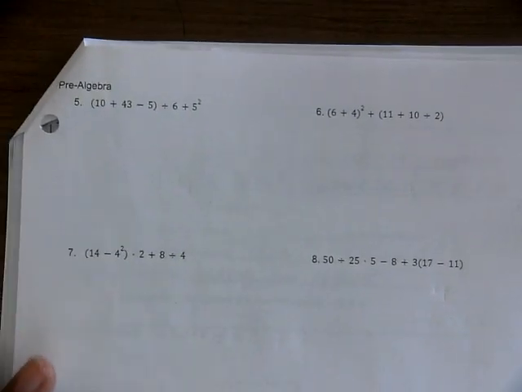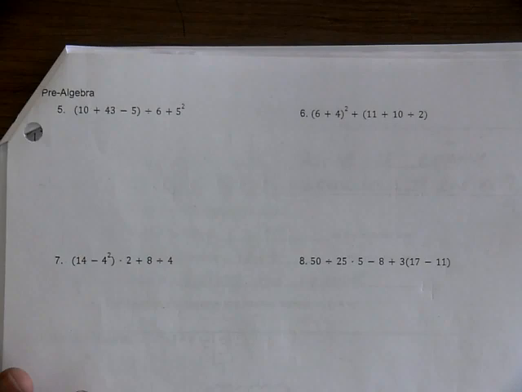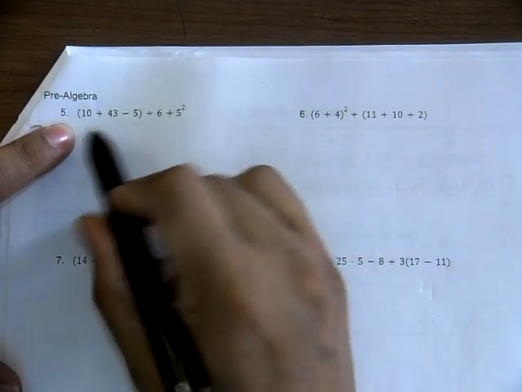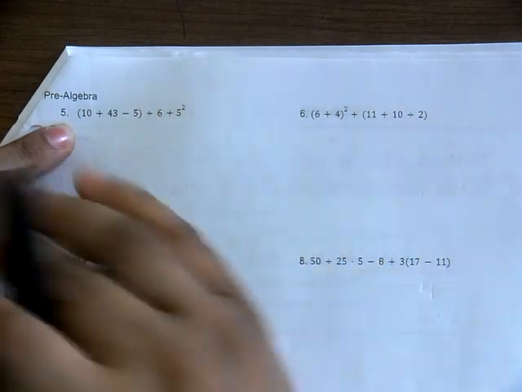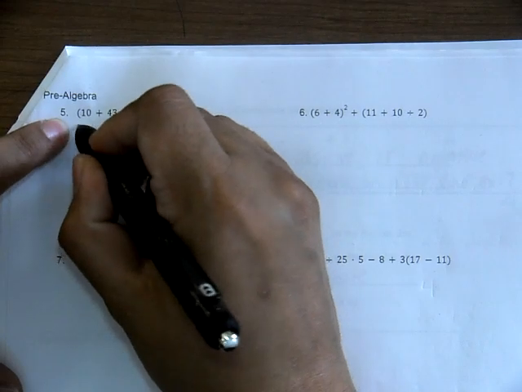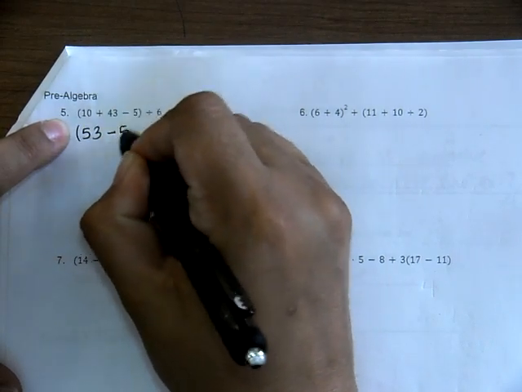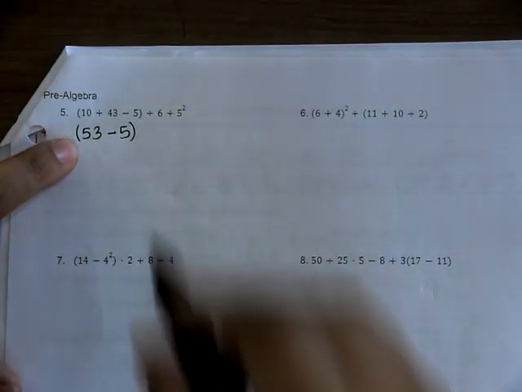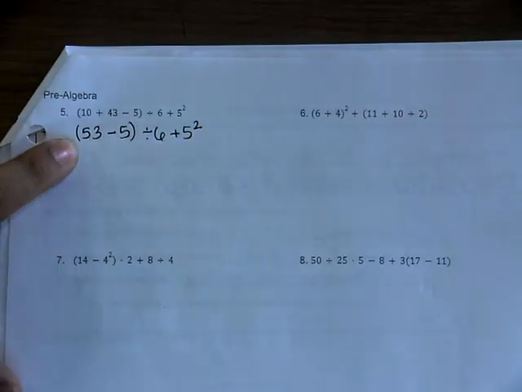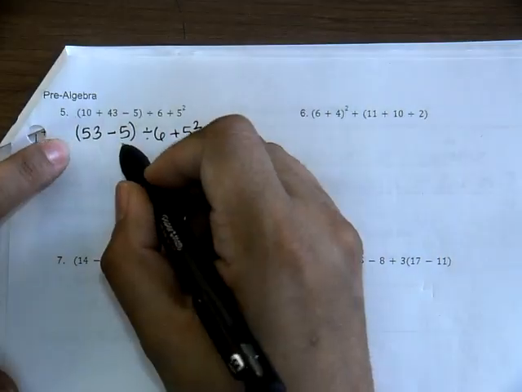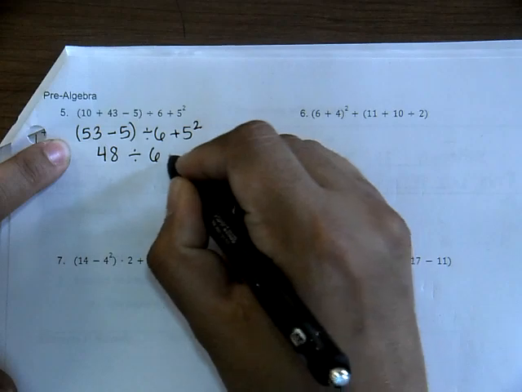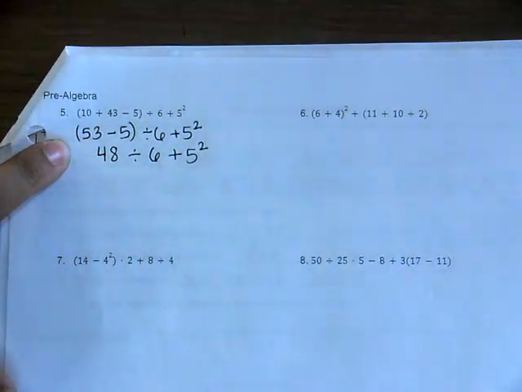So number 5, it says 10 plus 43 minus 5. And so we have to do the parentheses first, but within the parentheses you have to follow order of operations. And so we'll add first and then subtract. So this is 53 minus 5, because again we're adding and subtracting from left to right. Keep everything else the same, just bring it straight down. And then 53 minus 5 is 48. Now you have divided by 6 and adding it to 5 squared.